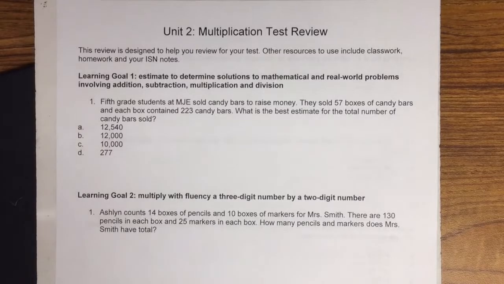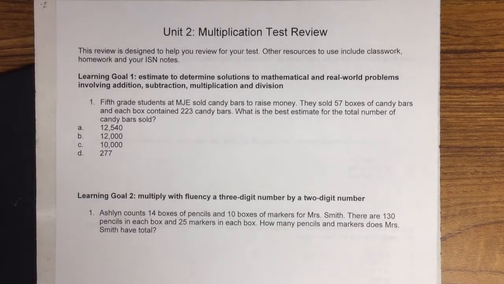Today we're looking at Unit 2's multiplication test review. We're going to go through each different learning goal, each topic that we covered in this unit, and we're going to look at examples of what questions you may see similar to the test.